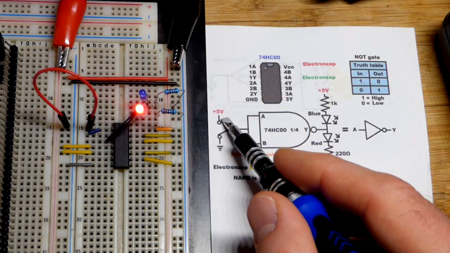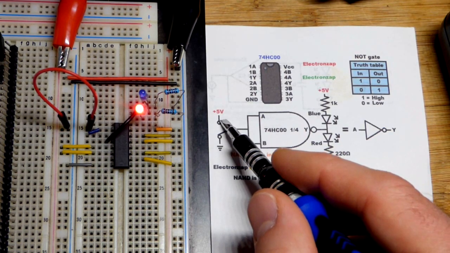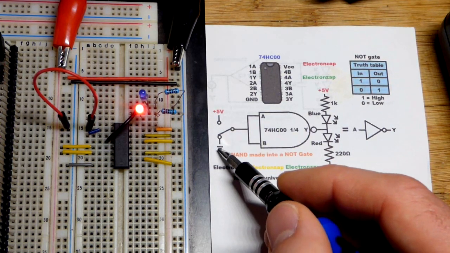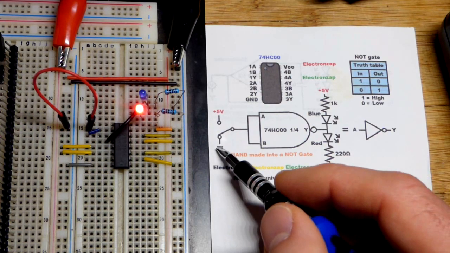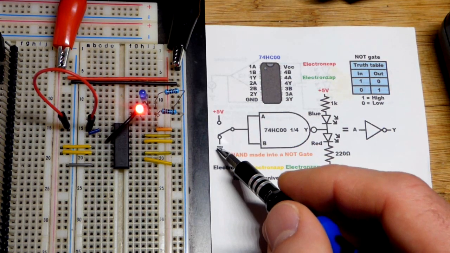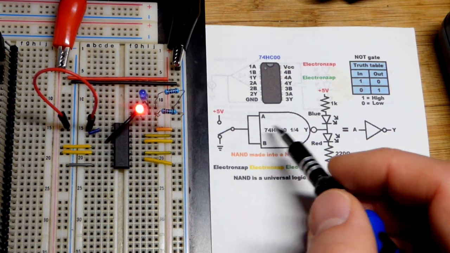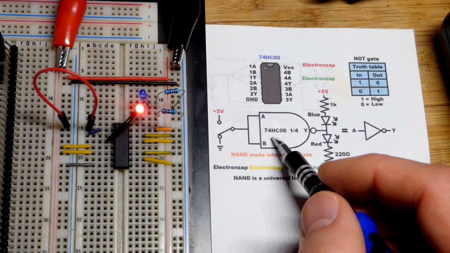AND gate, you need both inputs high in order for the output to be high. Instead, the NAND gate, both inputs high means the output is low. If one or both, all the inputs are low, doesn't matter. At least one of them is low, no matter how many are high, then the output is going to be high. That's the main thing to realize with the NAND gate right there.